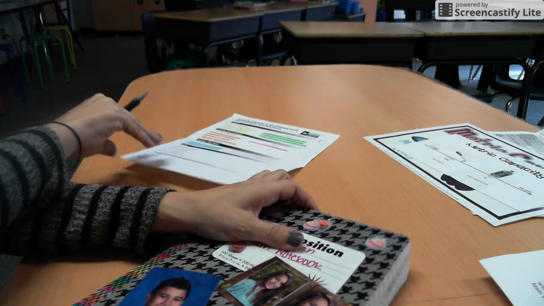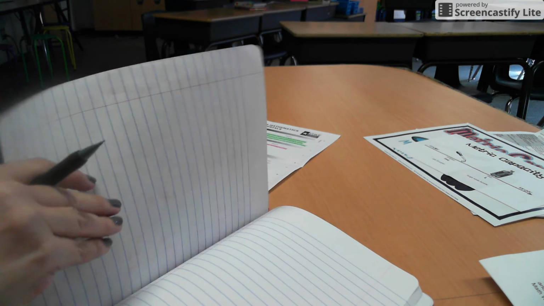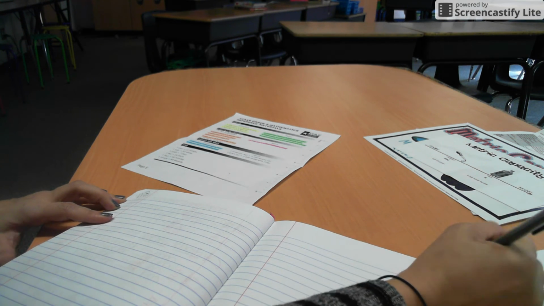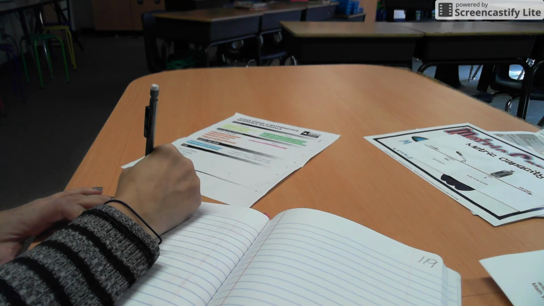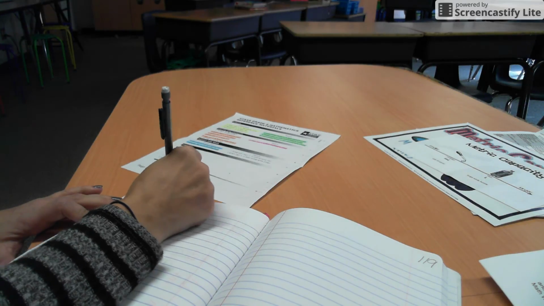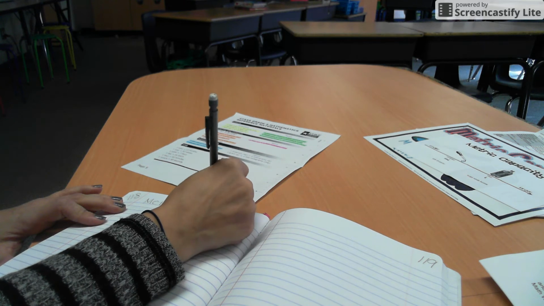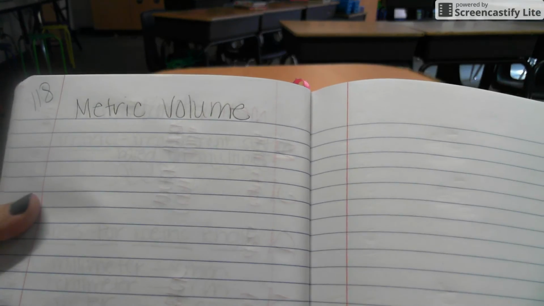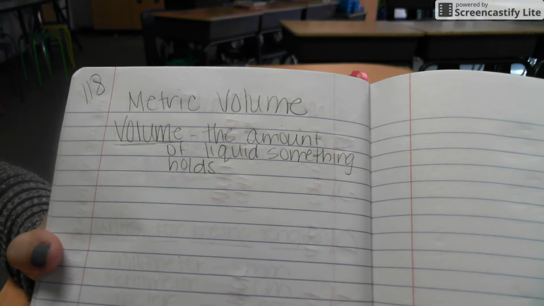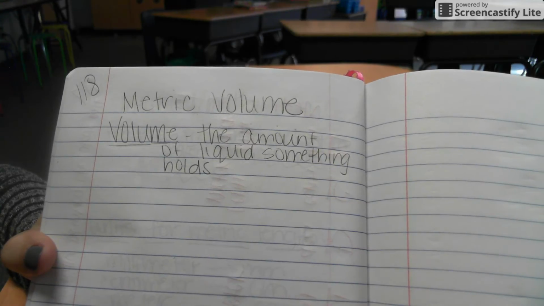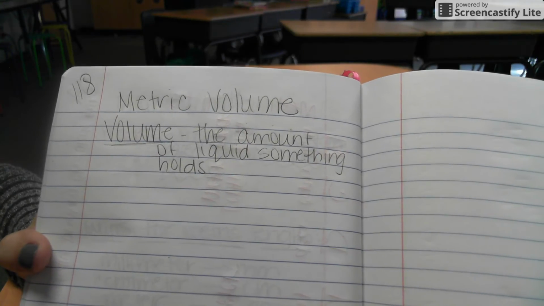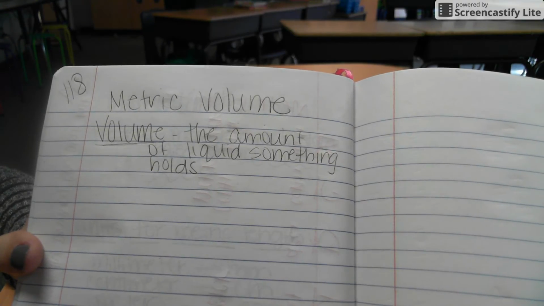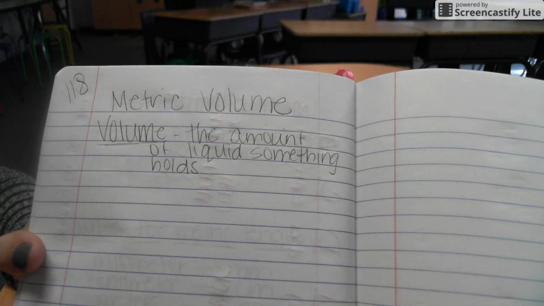Once you've done that, let's turn to our next 2 clean sheets of paper, which are 118 and 119. We're going to start with 118. We're going to label it metric volume. So go ahead and pause and make sure you have that written down. All right, so volume is the amount of liquid something holds. And for metric volume, there's a couple units we're going to talk about. So make sure you have that written down, and we're going to put them on our smaller to larger number line.